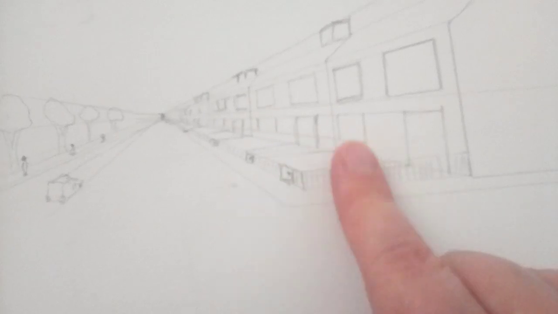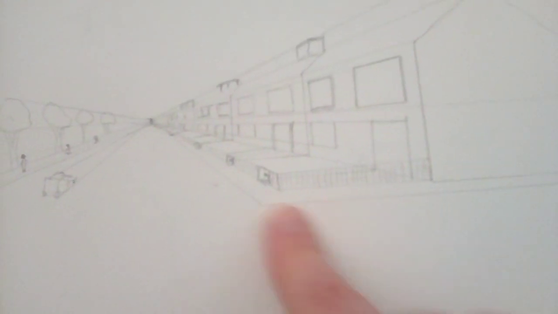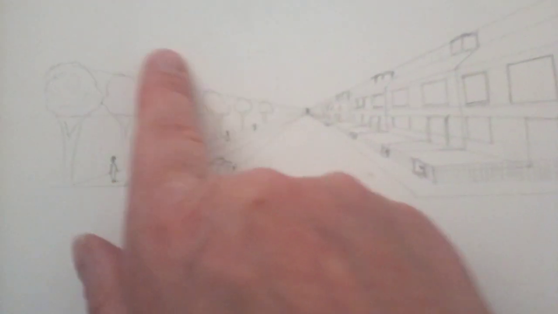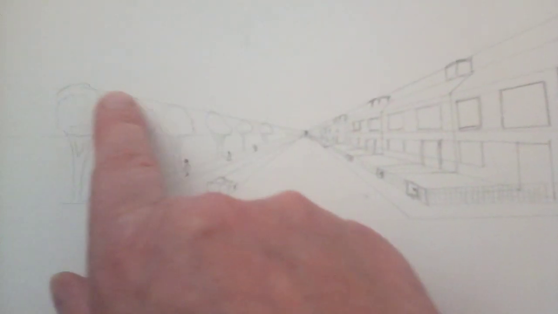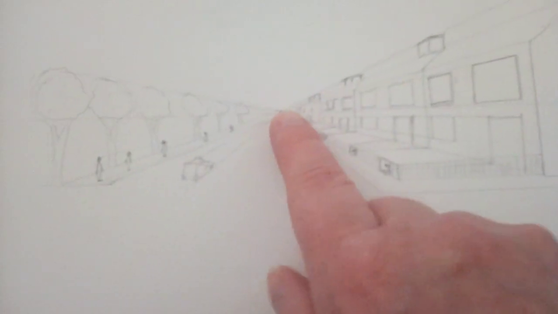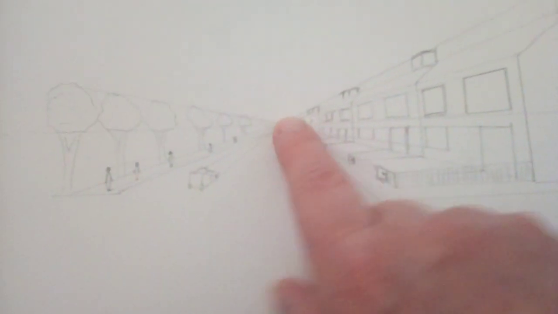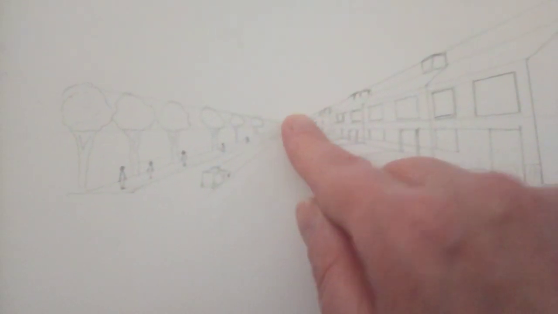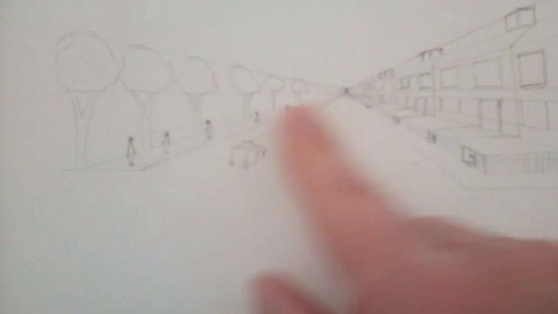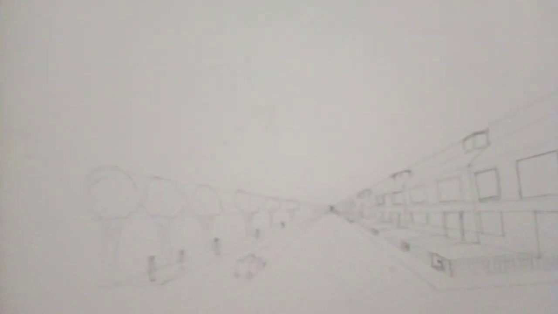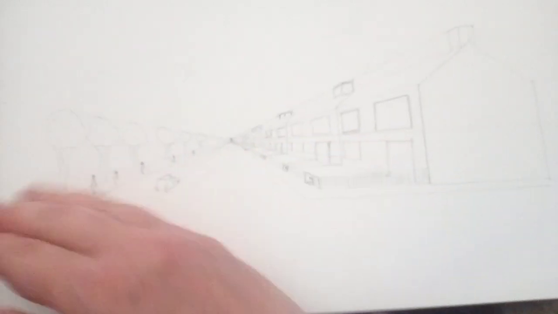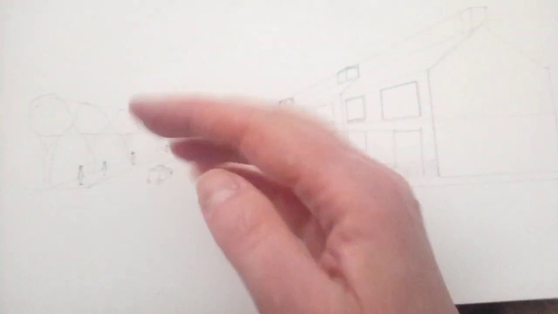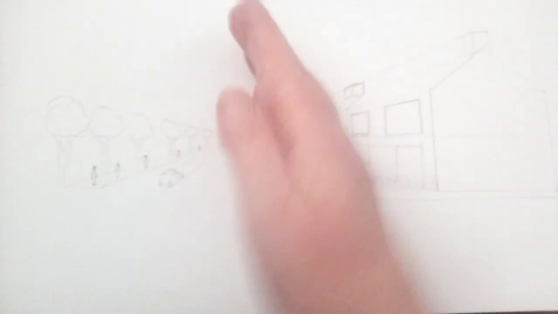And then we did the gardens and the fences, and then across the road we did the trees. Every tree is on the same line towards the vanishing point, so that it gets smaller as it gets into the distance. And then we did the people, and even just a little car. So that's your 1 point perspective. That was like if we're standing on the road looking straight on.